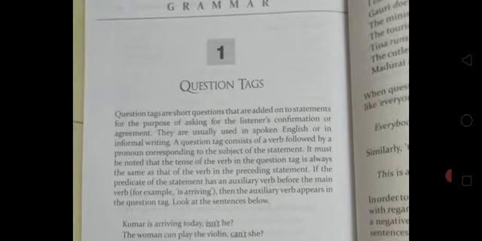Question tags are short questions. Question tags are short questions that are added on to statements for the purpose of asking for the listener's confirmation or agreement. They are usually used in spoken English or in informal writing. A question tag consists of a verb followed by a pronoun corresponding to the subject of the statement. It means that we should use the pronoun as per the subject of the statement.